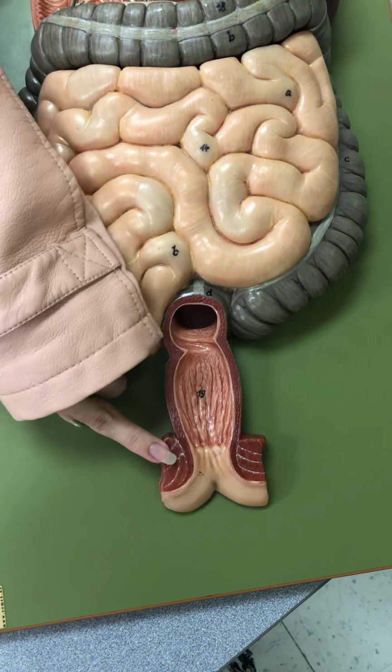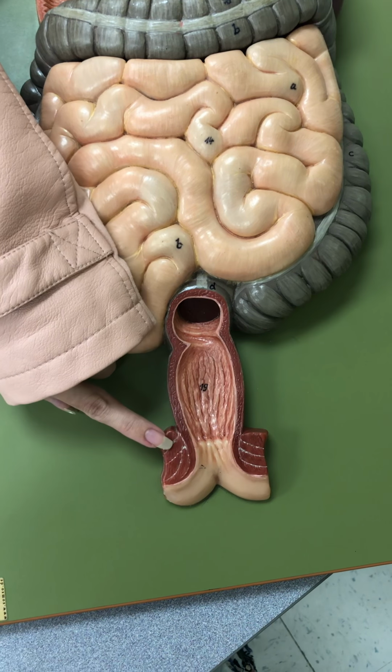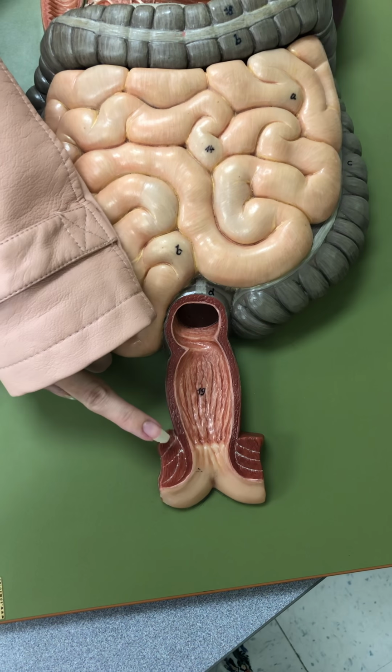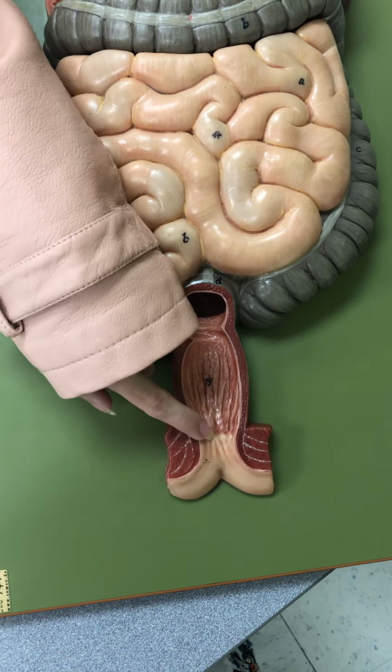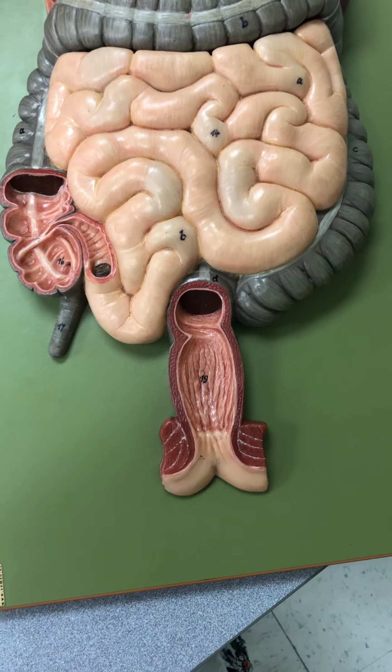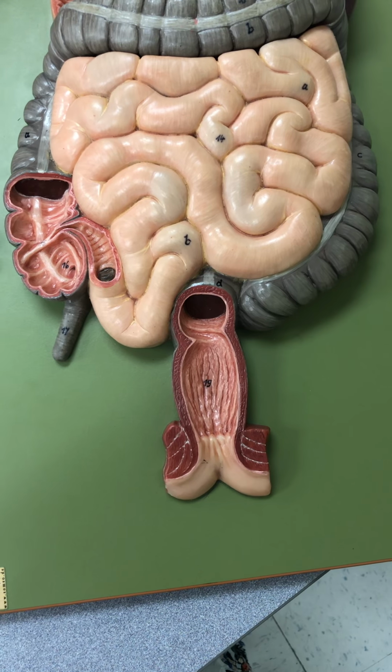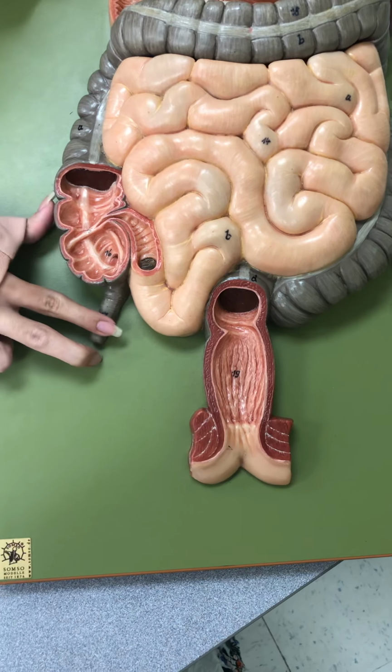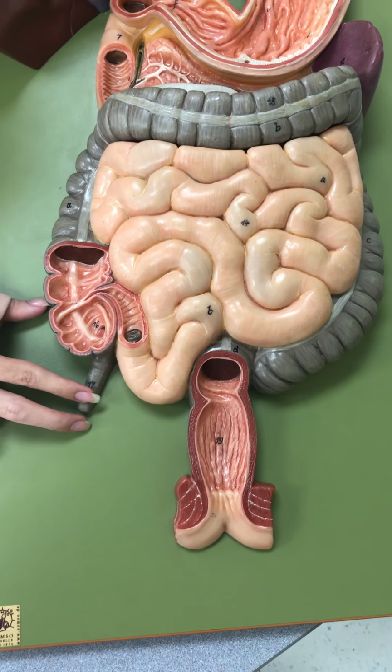Then you have the external anus sphincter on the outside, which is voluntary, meaning we have control over it. And the internal anus sphincter on the inside, which is involuntary, so you have no control over it. And this is, again, the appendix. I think that covers it all, right?